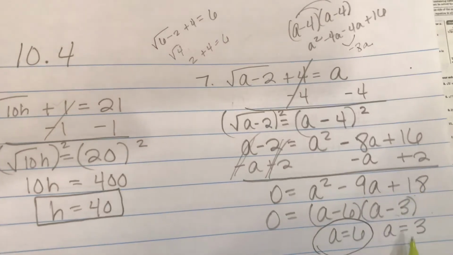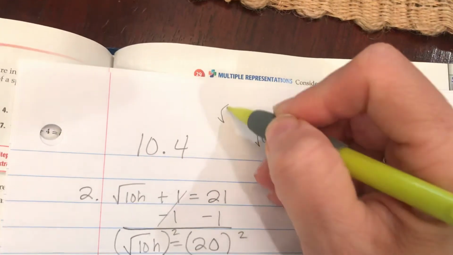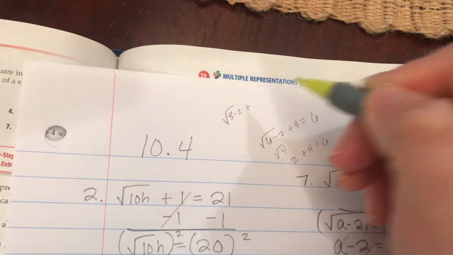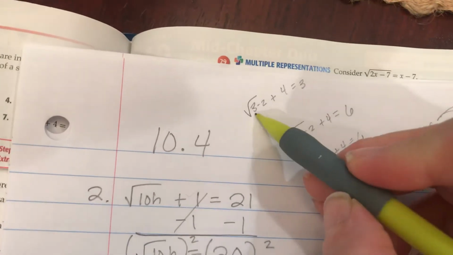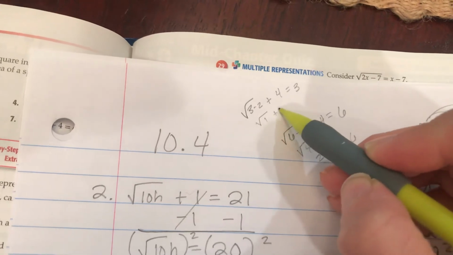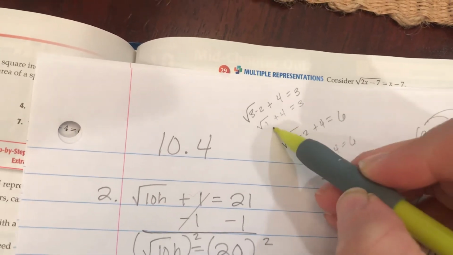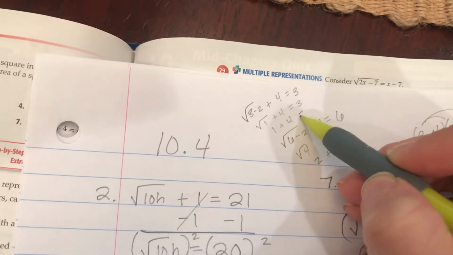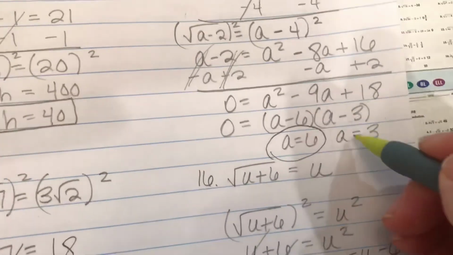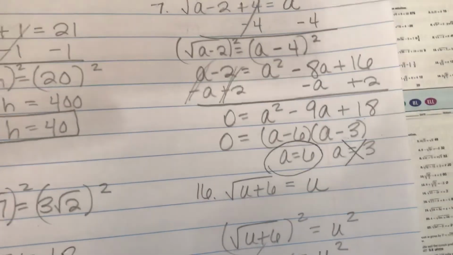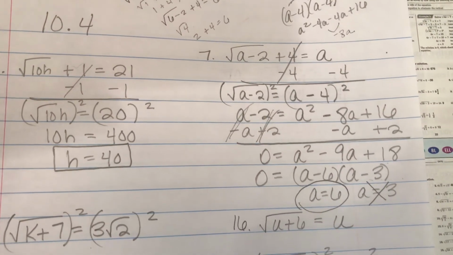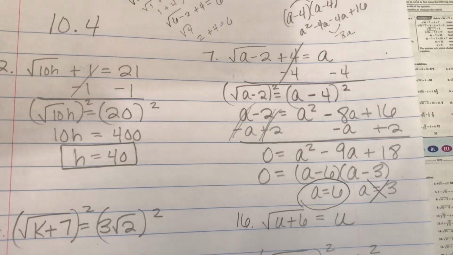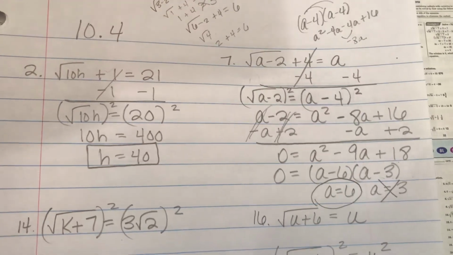But watch what happens when I plug in 3. The square root of 3 minus 2 plus 4 equals 3. Does that work? Well, the square root of 3 minus 2 is the square root of 1. The square root of 1 is just 1. 1 plus 4 actually does not equal 3. So that answer, a equals 3, was not one of my solutions. So you have to be really careful with square roots. You absolutely have to check your answers. All right, I'm going to do 2 more, but I'm going to do those in the next video.